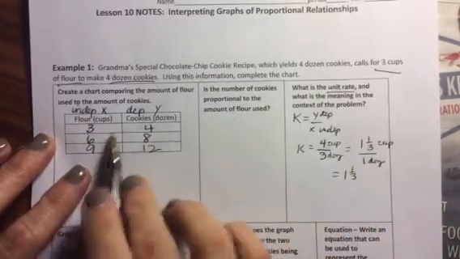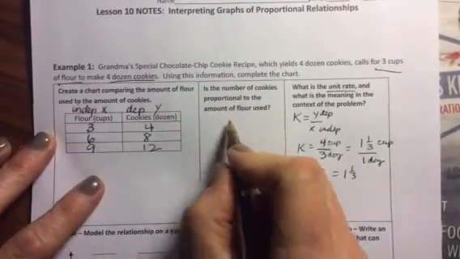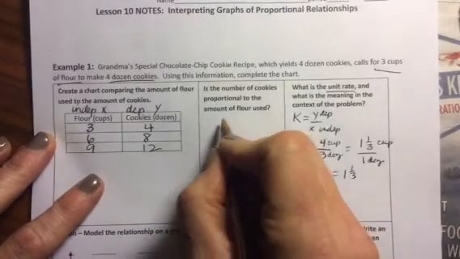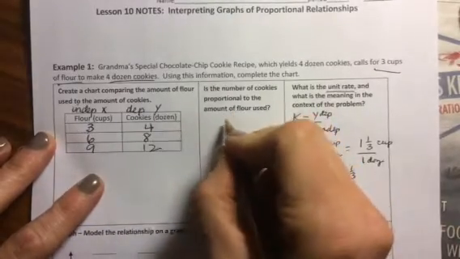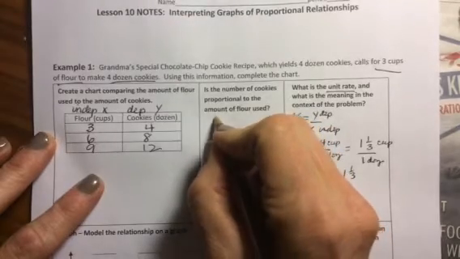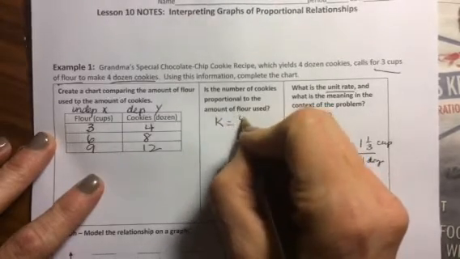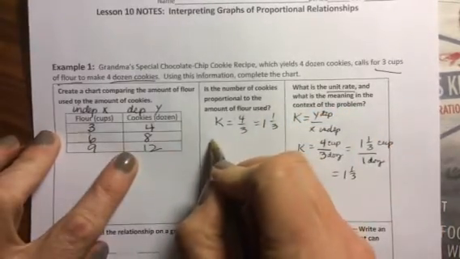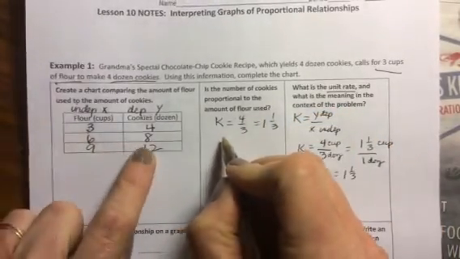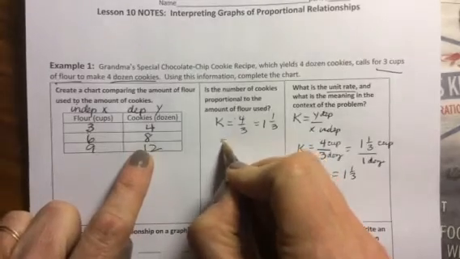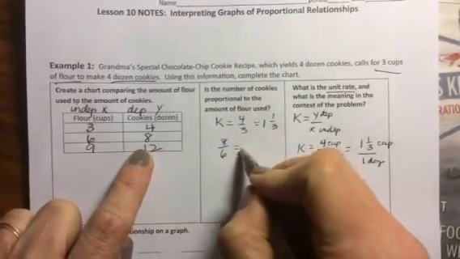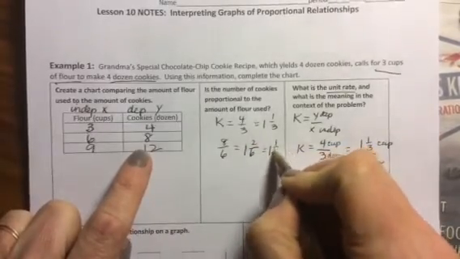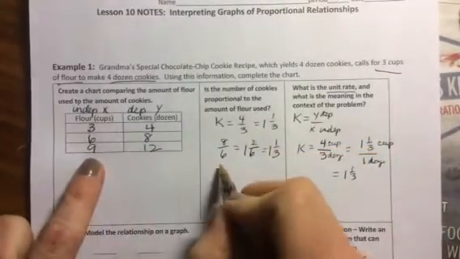Well, is it constant? Let's go back and see if these are proportional. If they are, then that will be the constant of proportionality, or the unit rate, because all the unit rates will be the same. So we know that k is equal to 4/3, that's 1 1/3. If we do 8 divided by 6, that would be 1 2/6, which reduces to 1 1/3, because I can divide a 2 out of both of those.